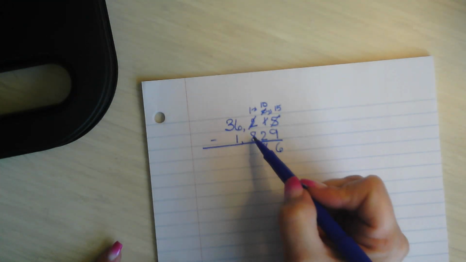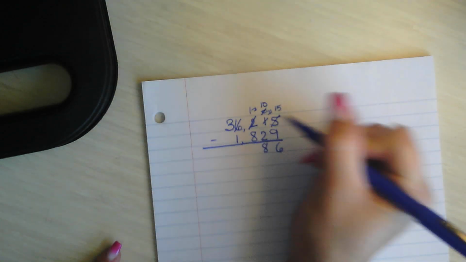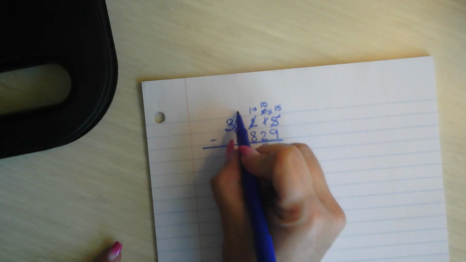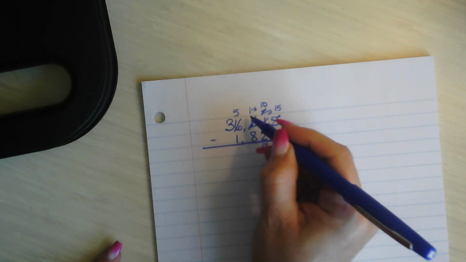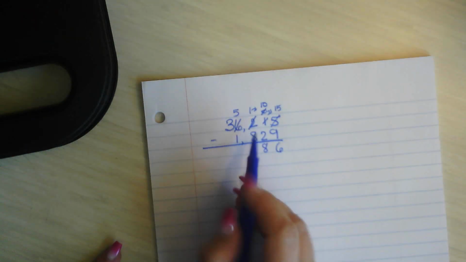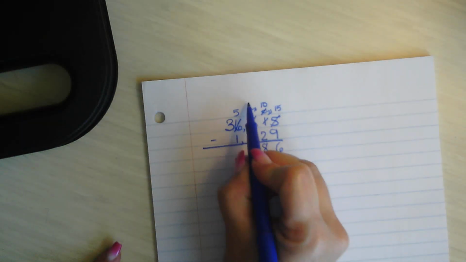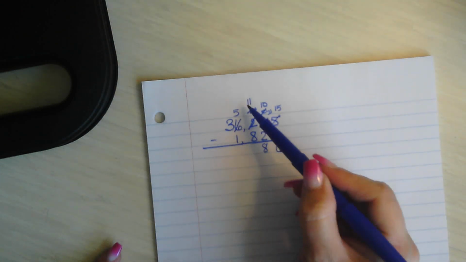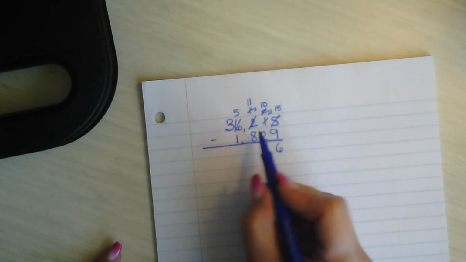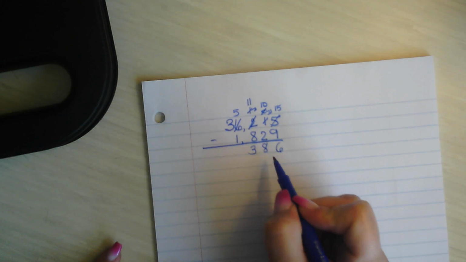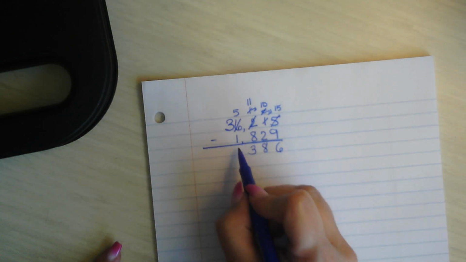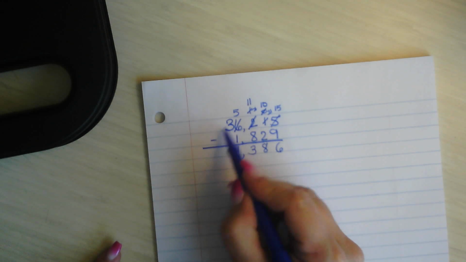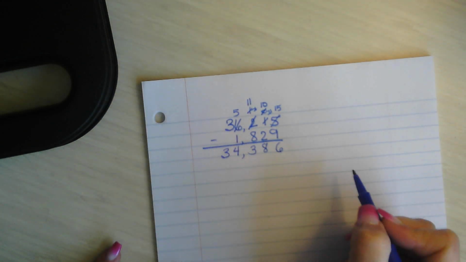1 minus 8, can't do that. We're going to borrow from the thousands place. When we take one of these thousands, that will give us 10 hundreds to add to the one that we already have. So that'll give us 11 hundreds. So 11 minus 8 is 3. 5 minus 1 is 4. And then 3 minus nothing is 3.